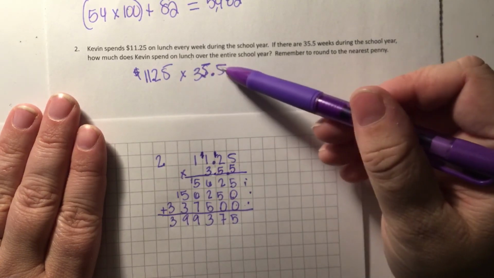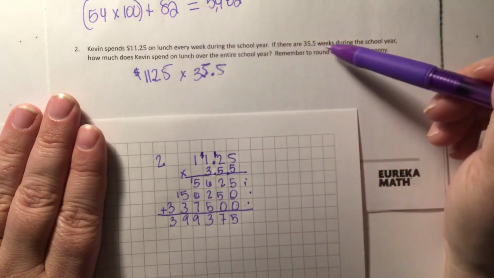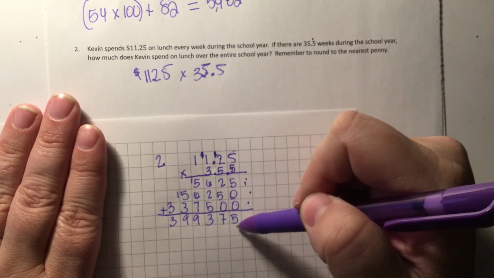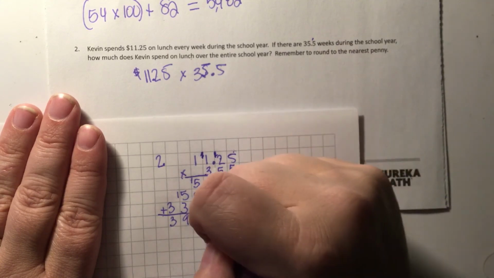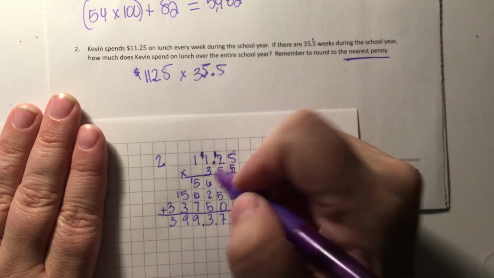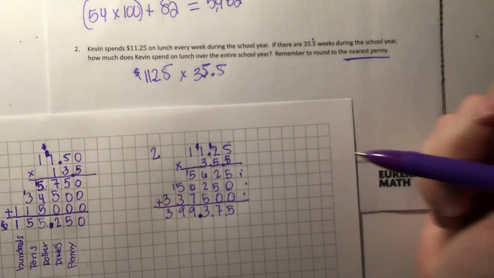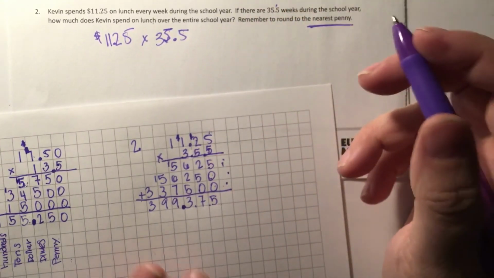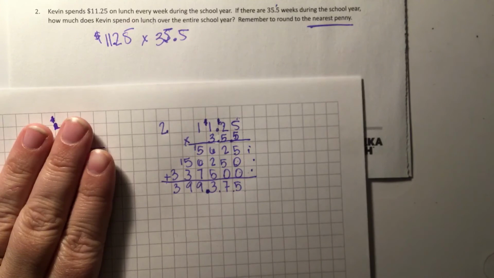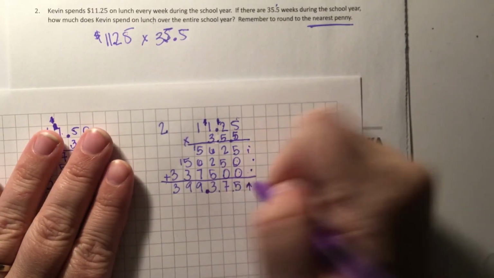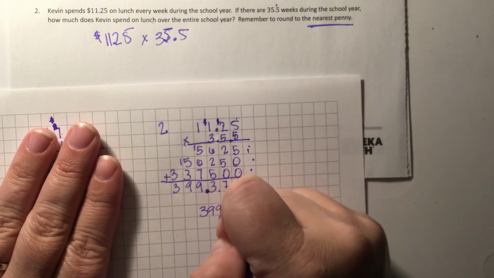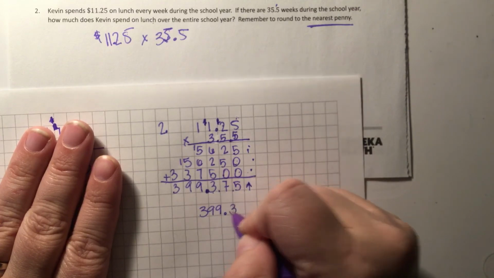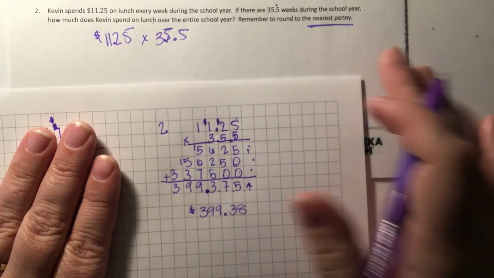How many decimal spots do I have? 1, 2, 3. 1, 2, 3. 1, 2, 3. But round to the nearest penny. Guys, can I split my penny in half? Nope. So since I can't split my penny in half, it's got to go up, right? So we know he's going to spend $3.99 and 37 or 38. It's going to go up, so we go 38. Okay. We have to round up.